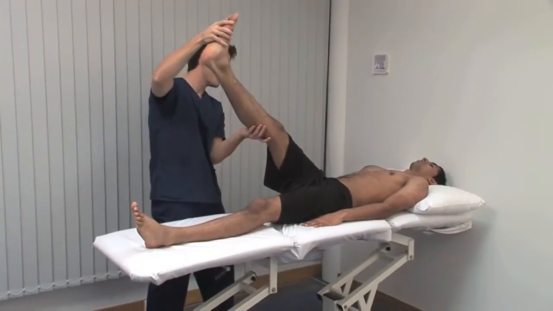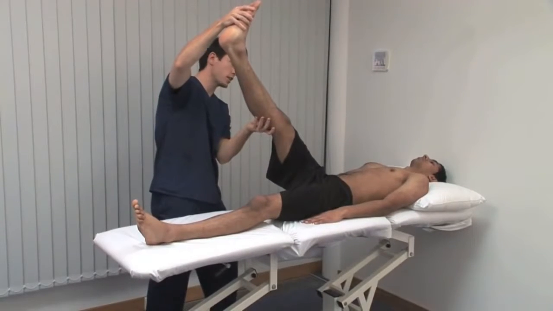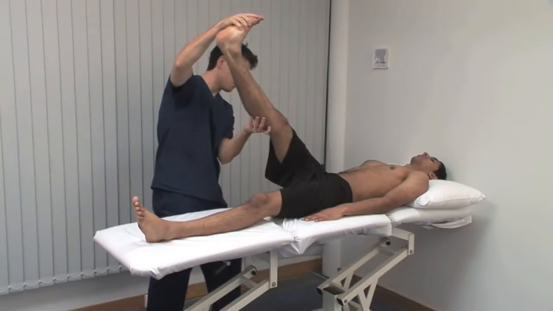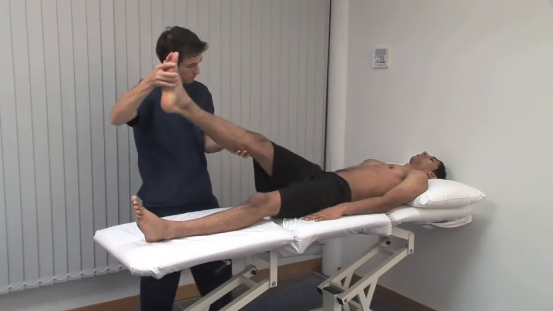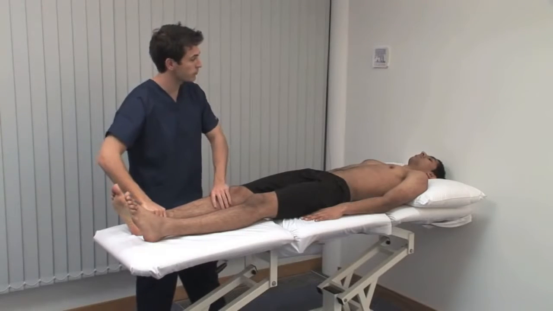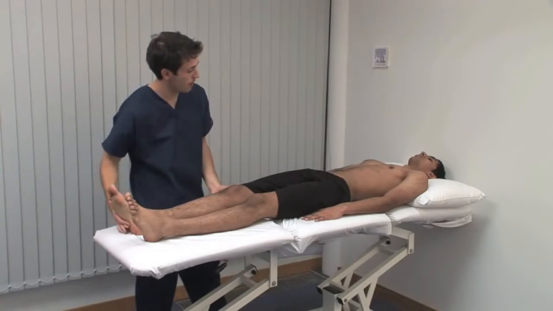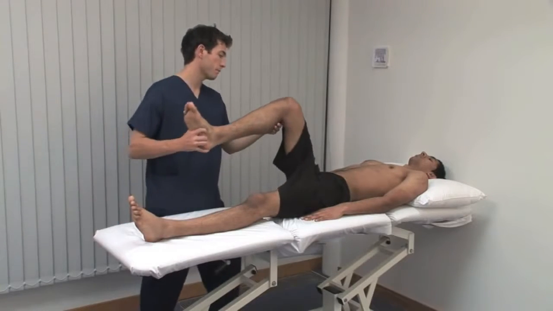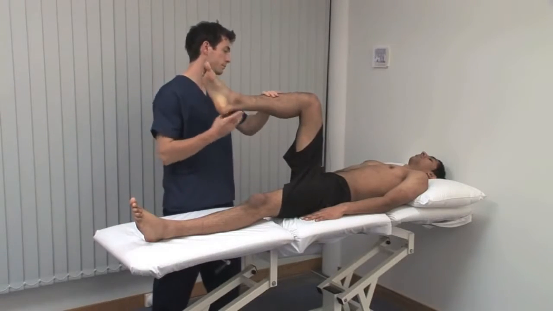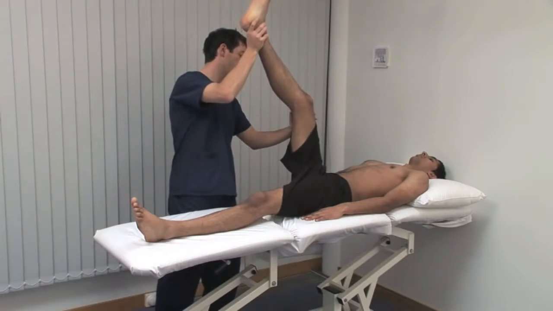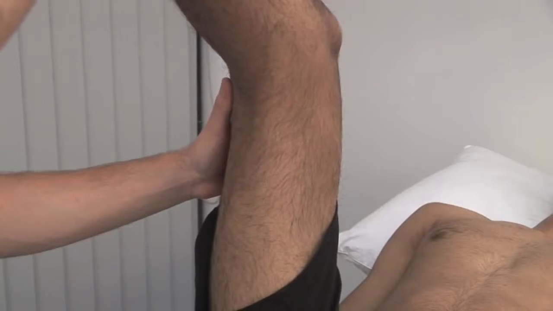I'm just going to bring your foot up. Let me know if that causes any discomfort. Pain due to nerve root tension should be reproduced by dorsiflexing the foot. For the tibial nerve stretch test, flex the knee and hip. I'm now going to bring the leg up again. Then gently extend the knee so that the tibial nerve bowstrings across the popliteal fossa. Let me know if it's painful.